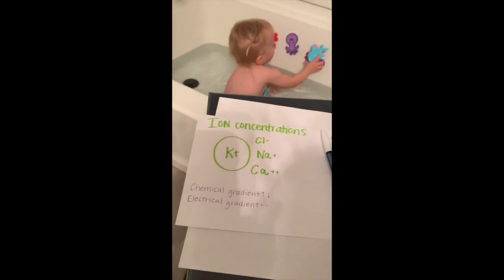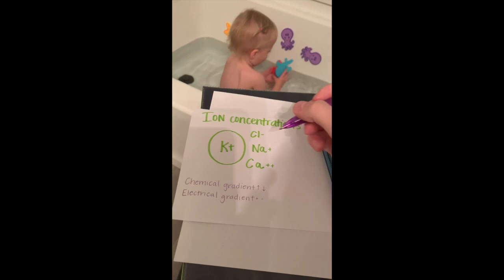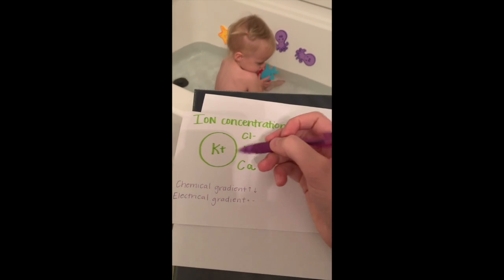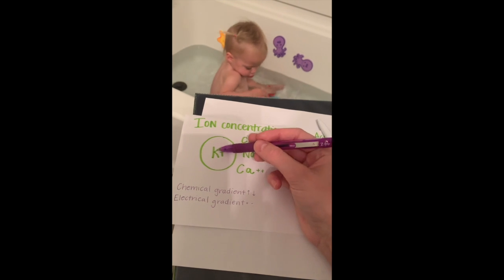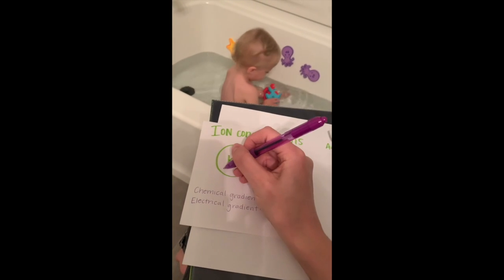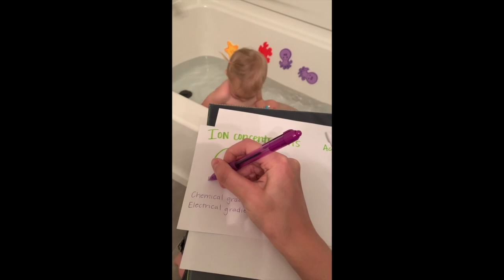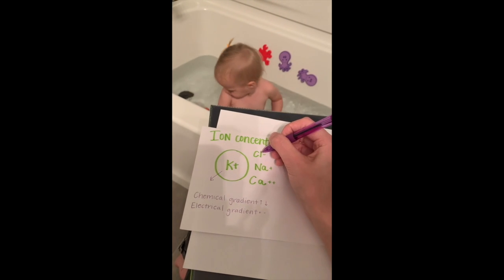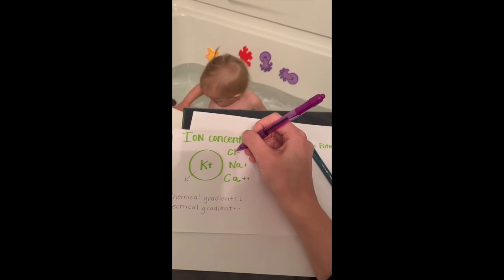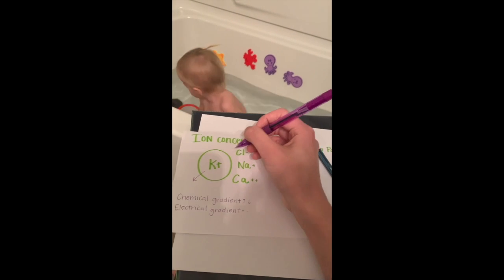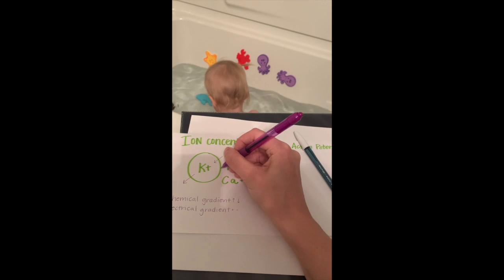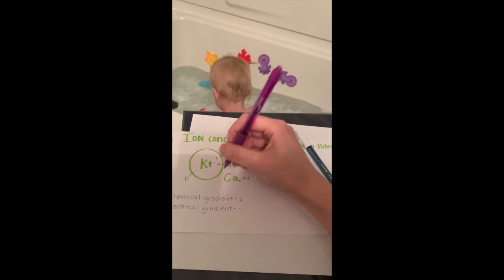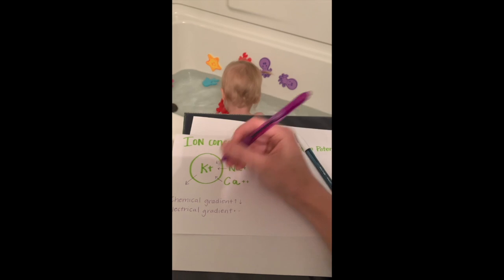So I'll do chemical in purple. The chemical gradient wants to go where there's less of this. And there's less of potassium on the outside, so it's going to want to go out. Chloride is going to go inside because there's less of it inside, and there's less of calcium on the inside.